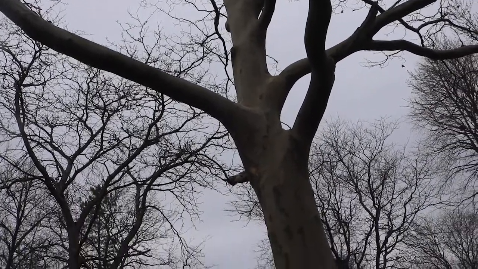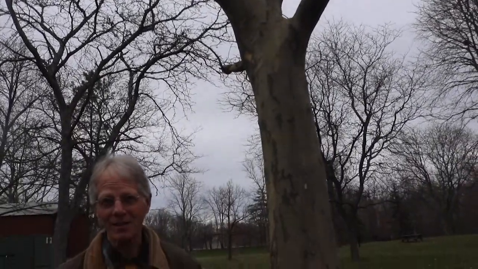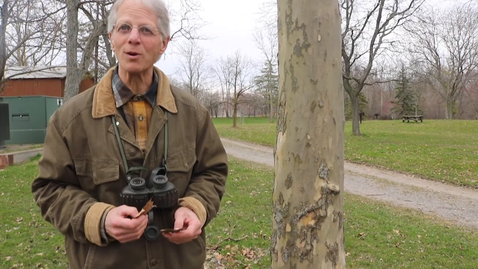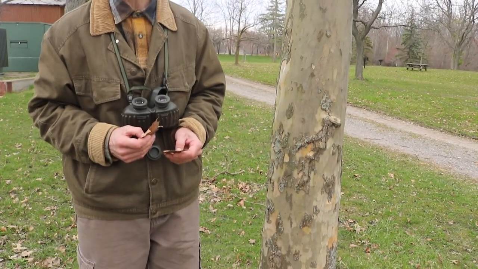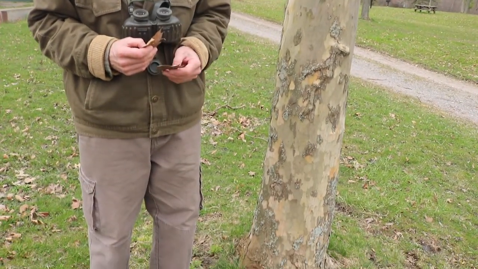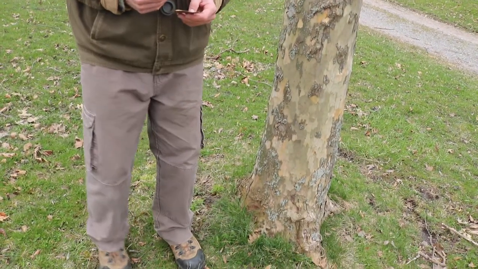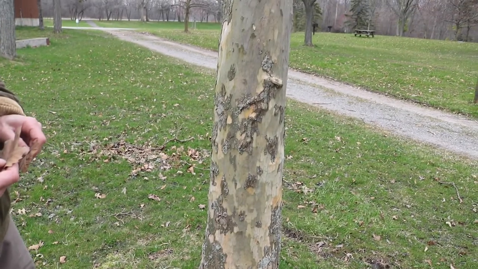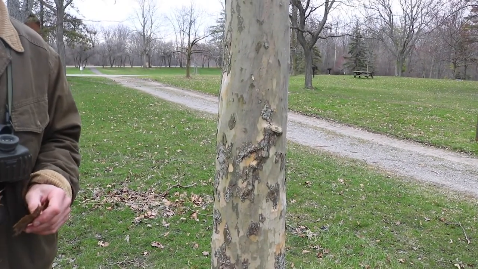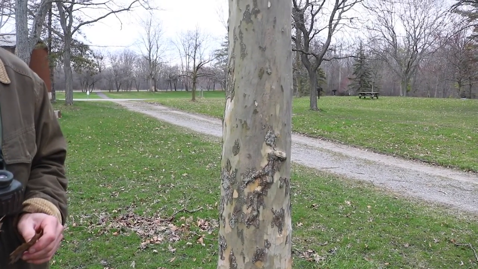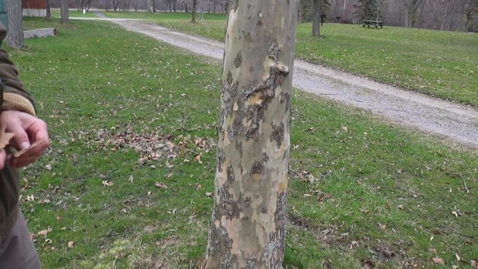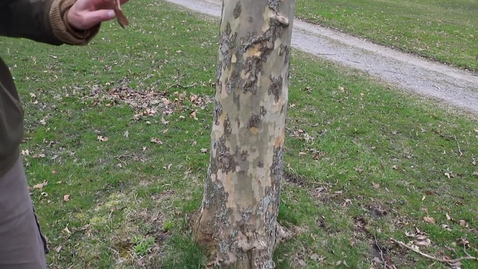So this is, in actuality, a hybrid, the London plane tree, and it combines the American sycamore with an Asian sycamore, and together they make the London plane tree. And what's so unusual really is the bark, as you see. It takes on a rather camouflage look as bark is shed, and the bark beneath has a greenish hue to it.